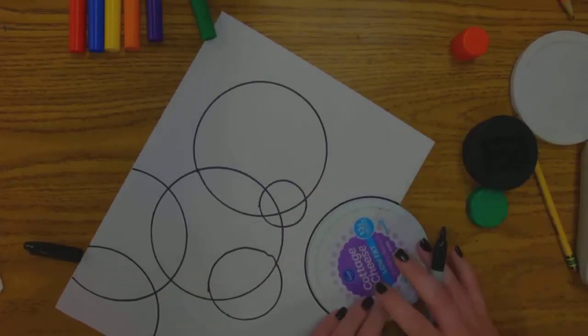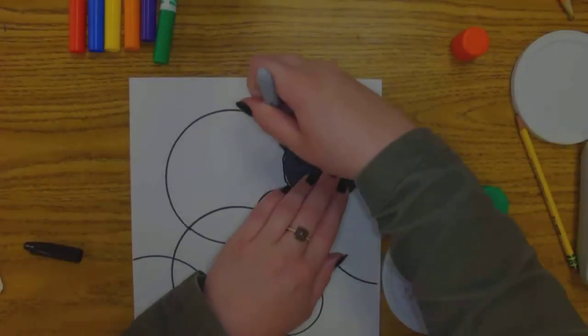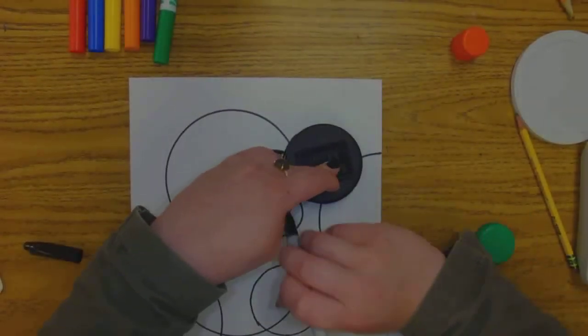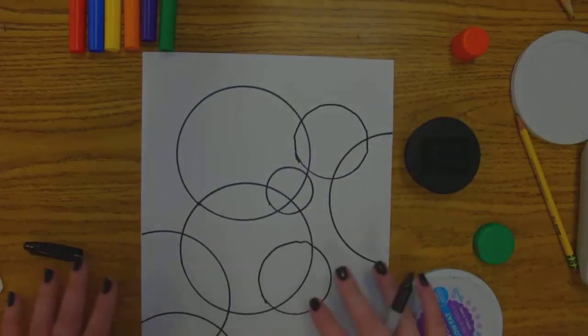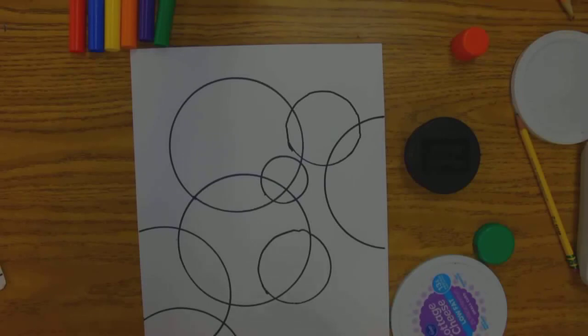Maybe I'll switch to a smaller size. Okay, so you get the idea. I want you to go and fill it all up. Don't just stop here. Keep going.